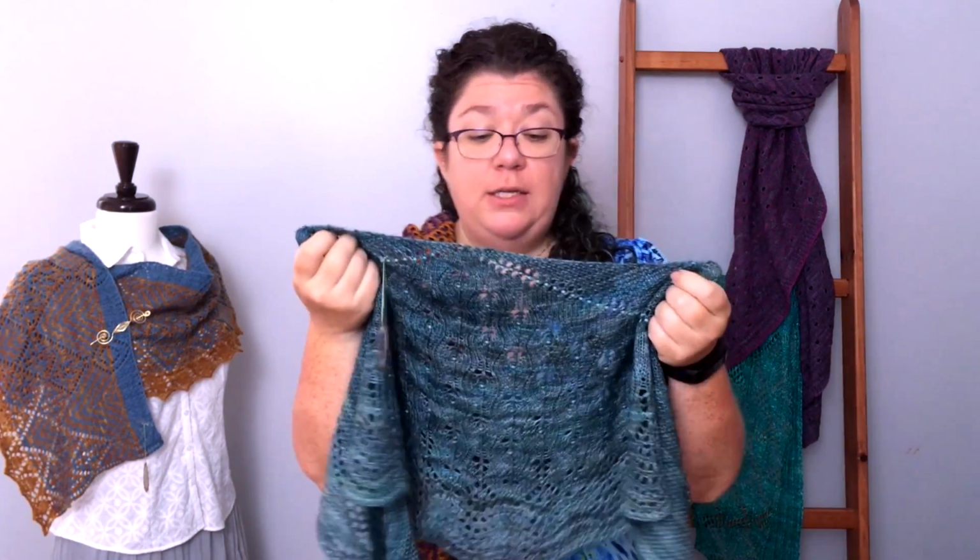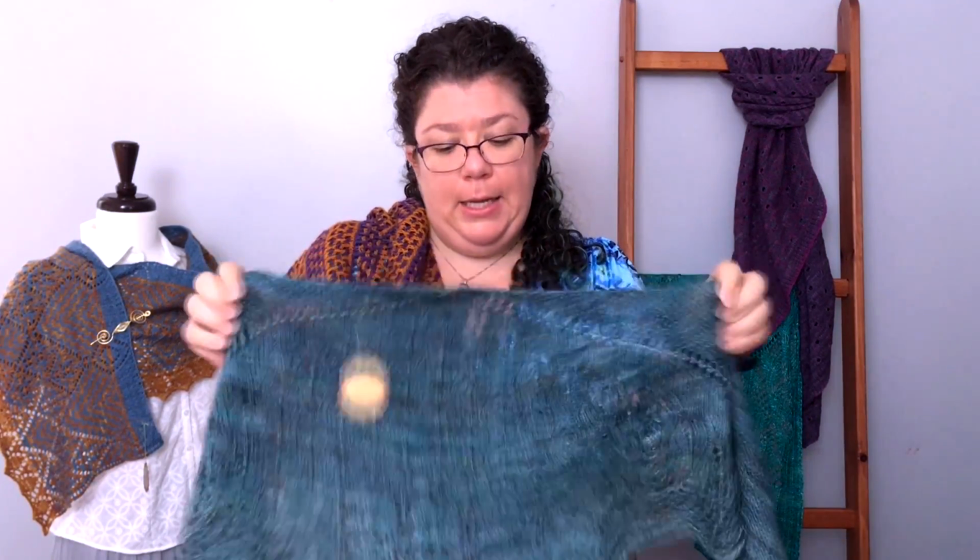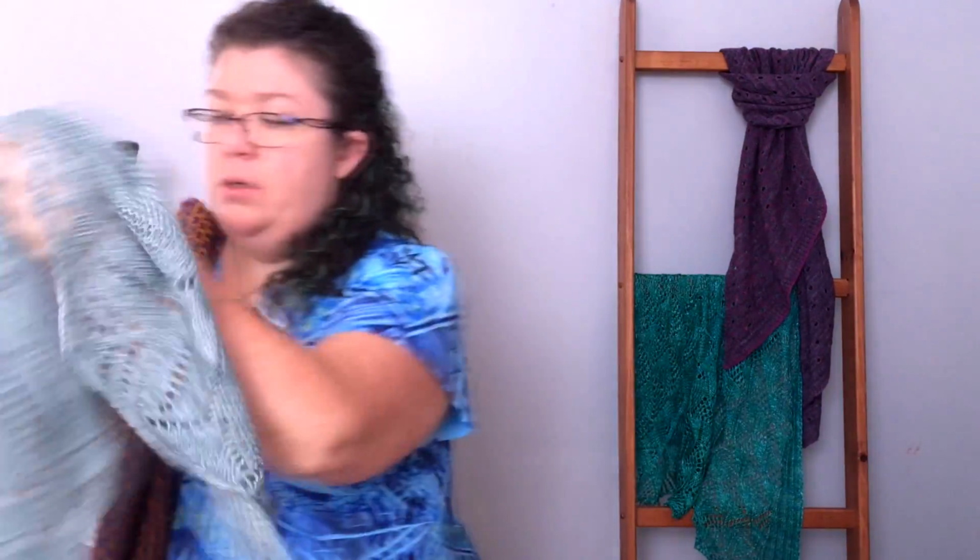This pattern does have instructions to make a small and a large, but you can't make it any size you want. The same goes for Irulan.